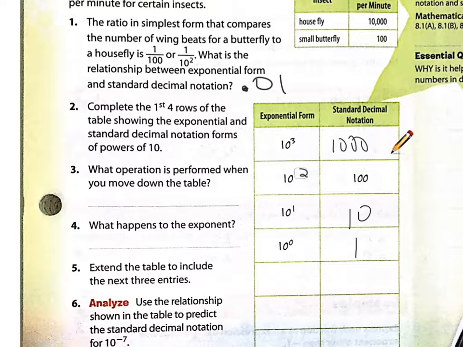Any questions about how we got those numbers? Everybody understand that? Okay. So number 3 says, what operation is performed when you move down the table? From here to here or here to here, what's happening? It's decreasing. How is it decreasing?